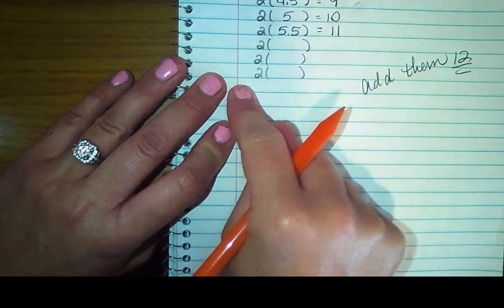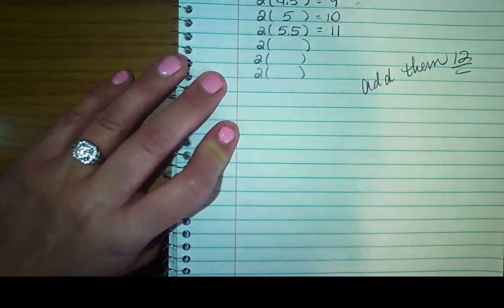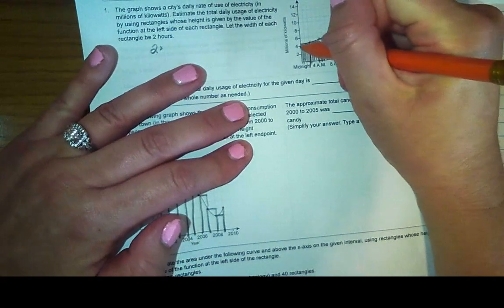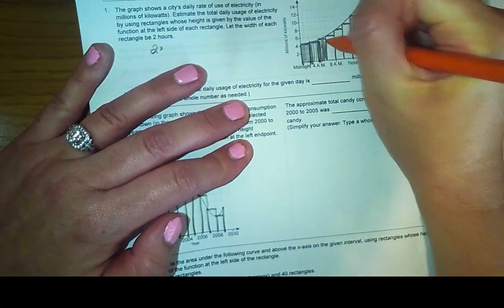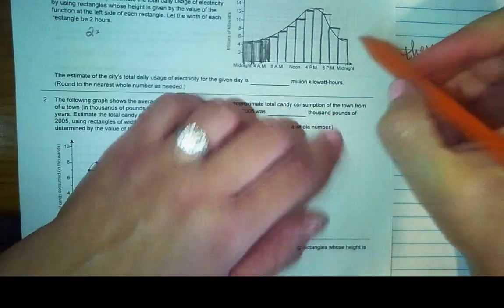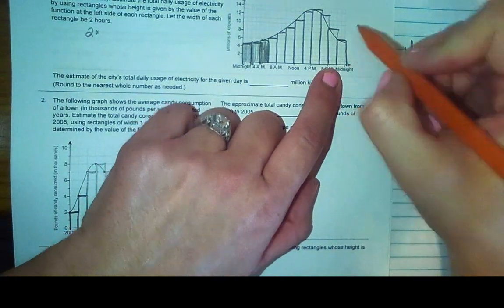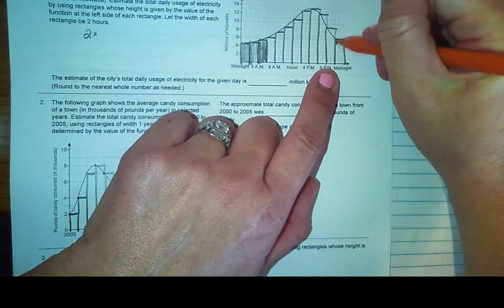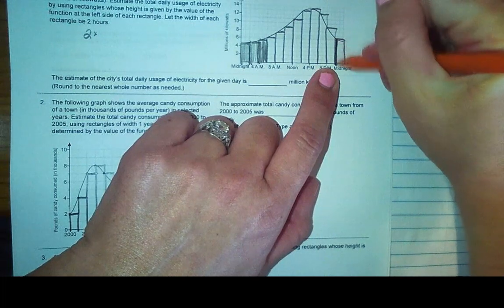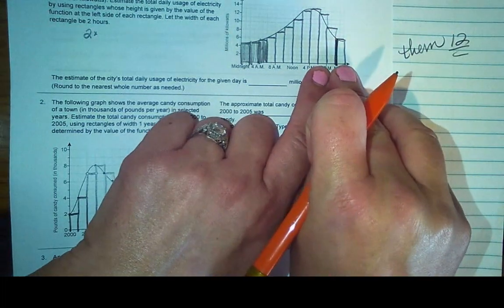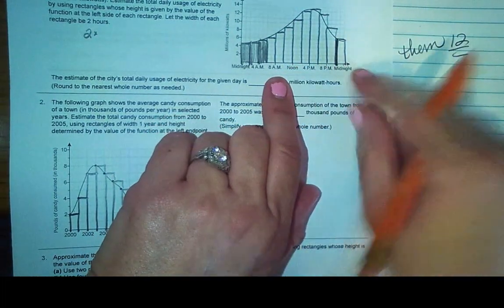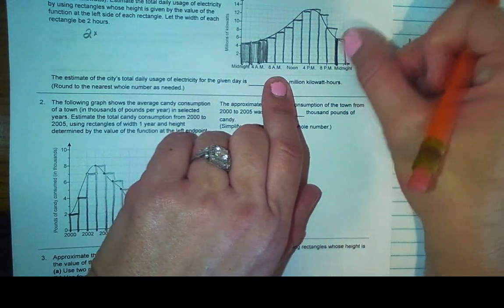So remember, the width of each one is 2. You're going to estimate the height based on the left side of each rectangle. Now, where's that going to get you into trouble? The last rectangle, don't go all the way over to the end, because the last rectangle has a height based on its left side. So you're going to go to the last rectangle and use its left side. Okay, so let's do another one.